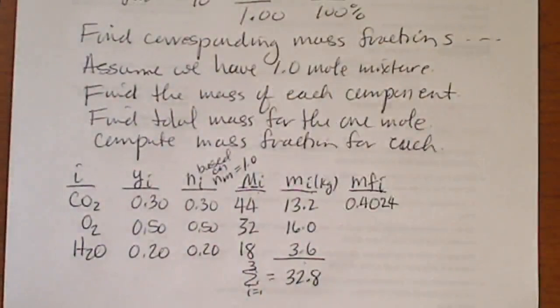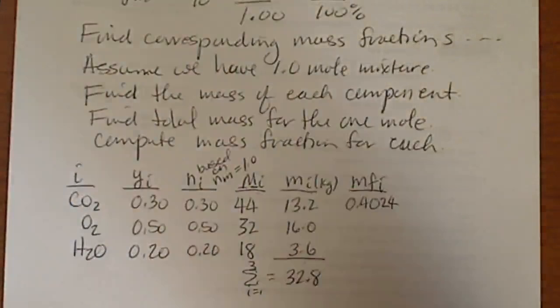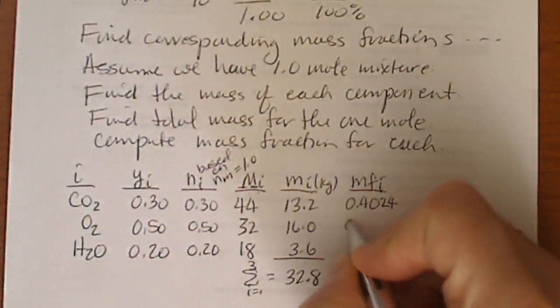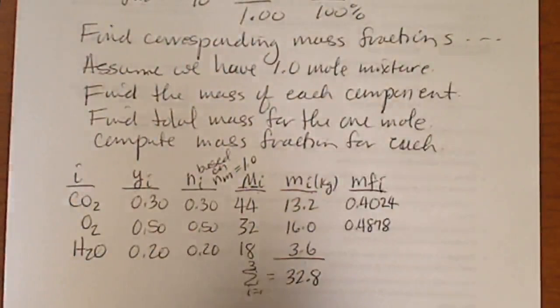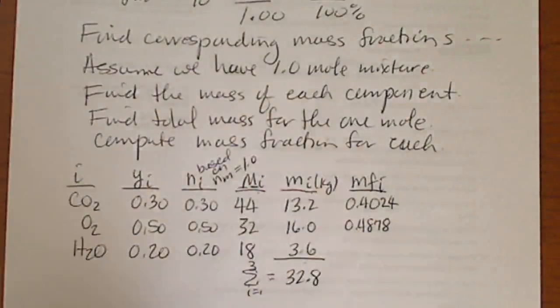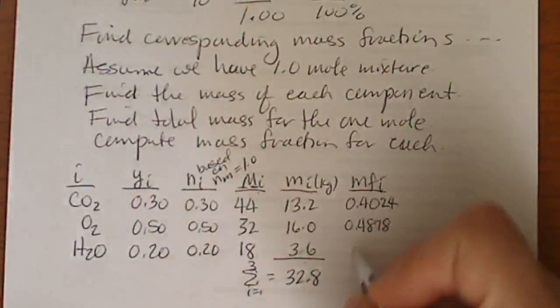Maybe that's more digits than we can justify. Likewise, we've got 16 divided by the 32.8 is 48.78. And then the water vapor, which wasn't much at all, 3.6 divided by 32.8, 0.1098.